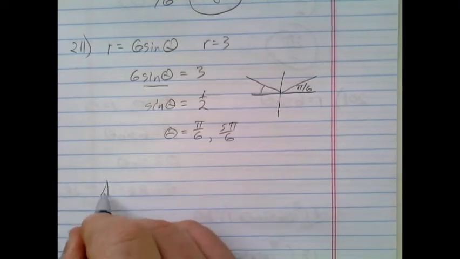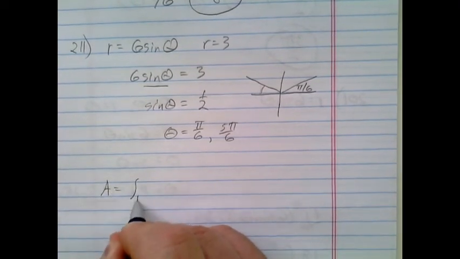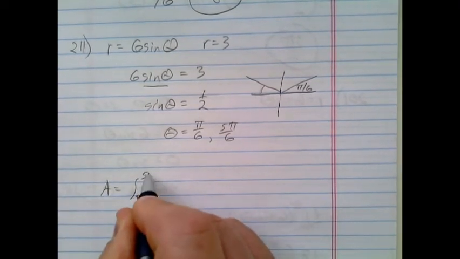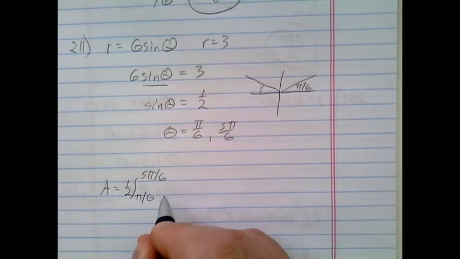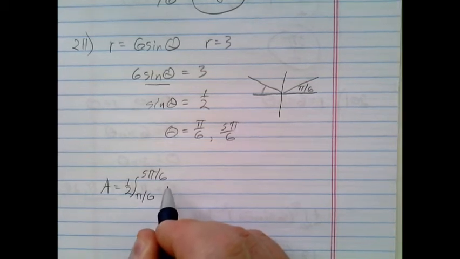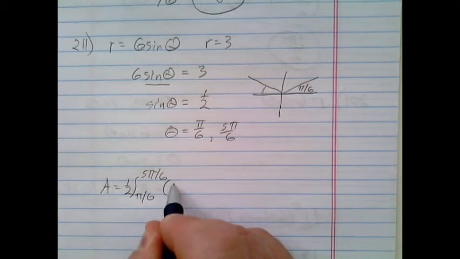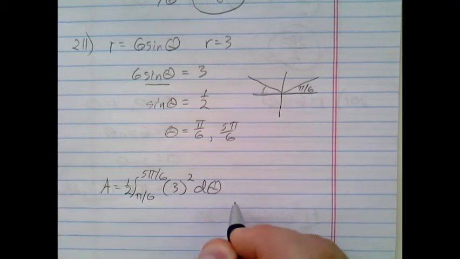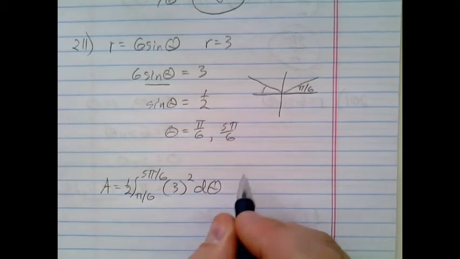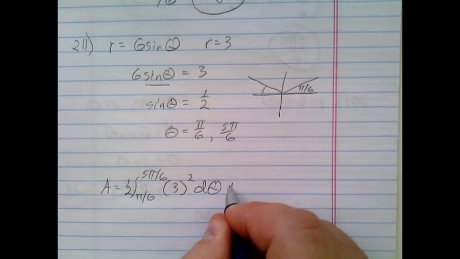So my area would be an integral from pi over 6 to 5 pi over 6. We'll put a 1/2 out front. Now remember, my black curve was r equals 3, so it's 3 that gets squared. Oh, this is going to be a very simple integral. But that's not all of the area.